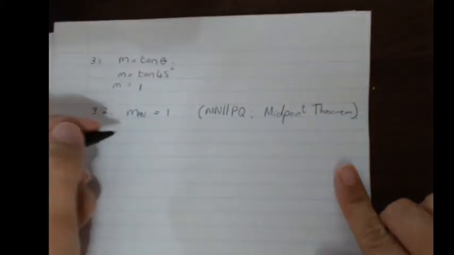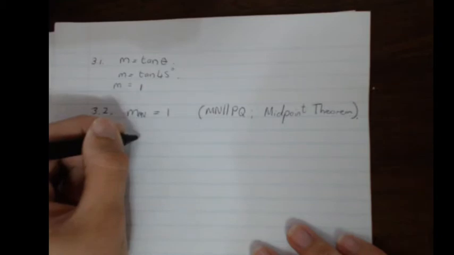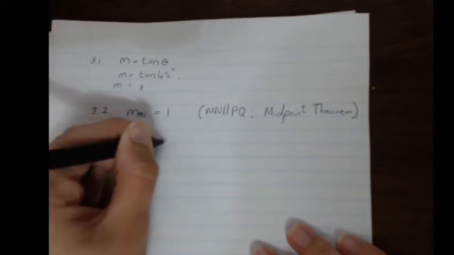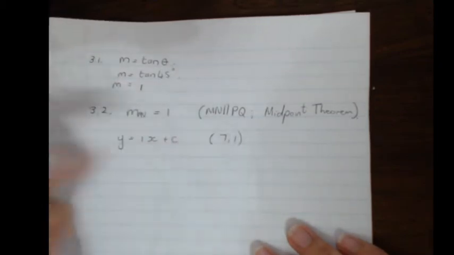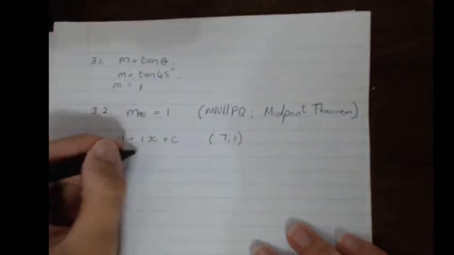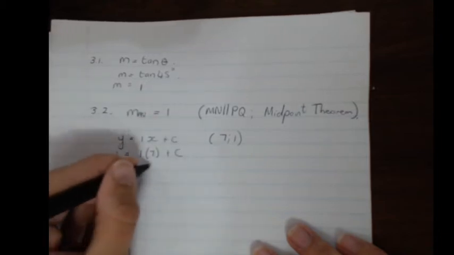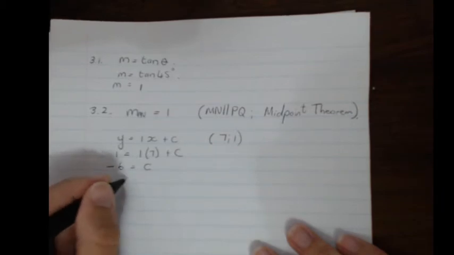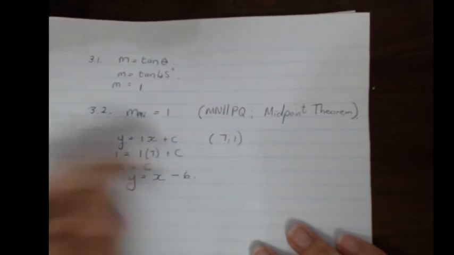Right, and then MN on this sketch goes through the point (7, 1), so I can now use y = mx + c, where m is 1, going through the point (7, 1), and substitute that in there to get my c. So the c is -6. So that equation is then y = 1x - 6.